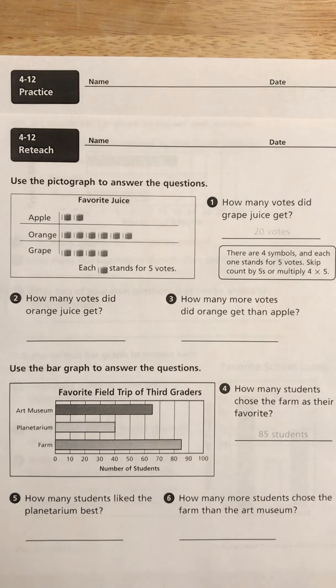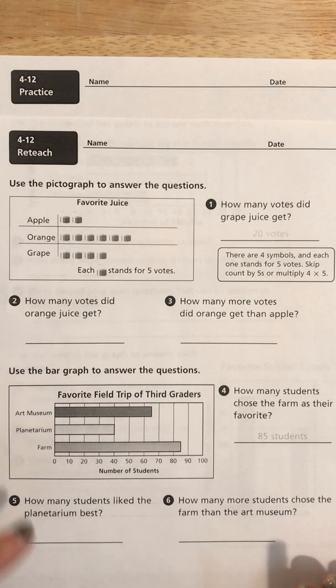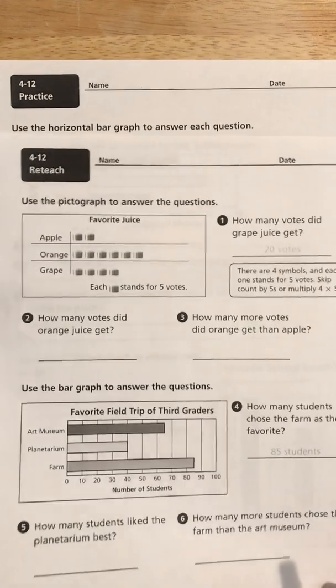Okay, so these videos have to do with graphs, which is kind of fun. We always had a good time doing graphs in school. We haven't done them in a while, obviously, because we haven't been together, but graphs should be review for you. So there's some pictographs and some bar graphs, and I'm going to start with the reteach worksheet.